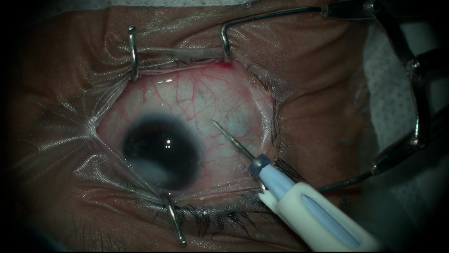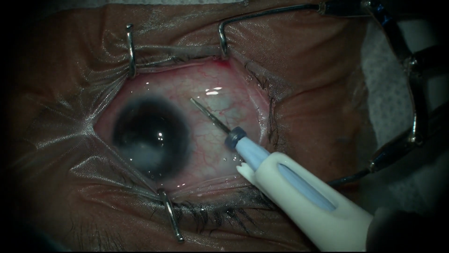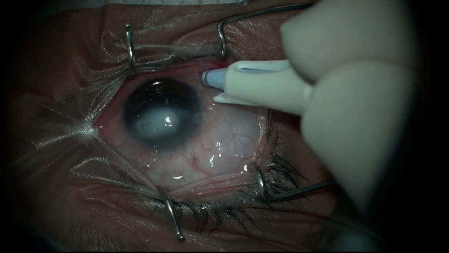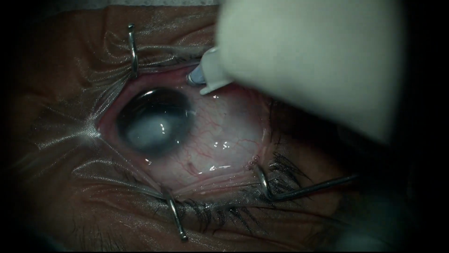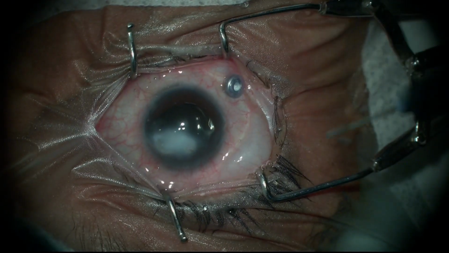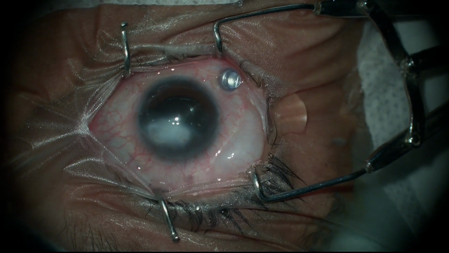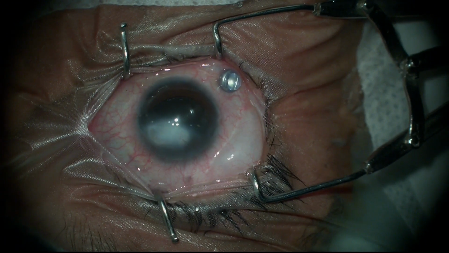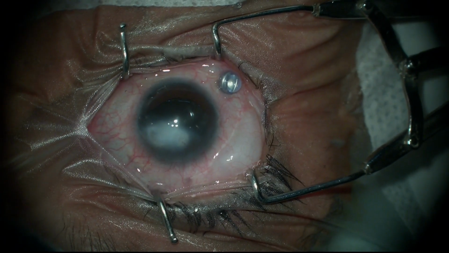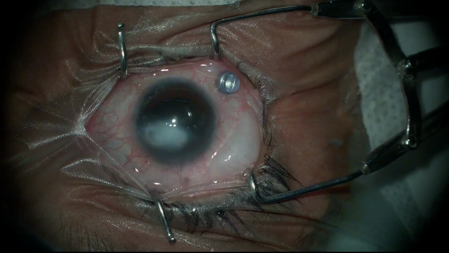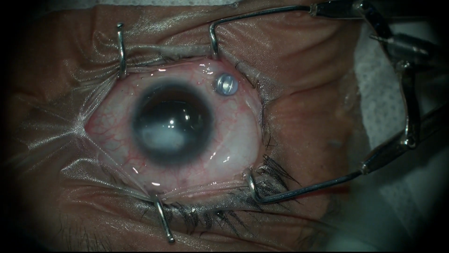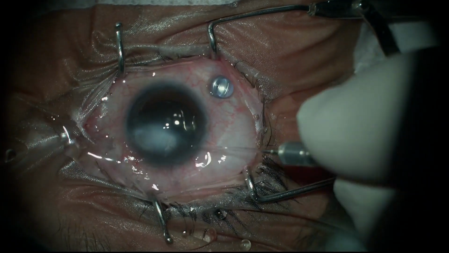Usually this should be the litmus test of the local. If she has pain, that means the local is not that good. But I think she tolerated it well. This is local, which has infiltrated from the inferior part to the superior part.